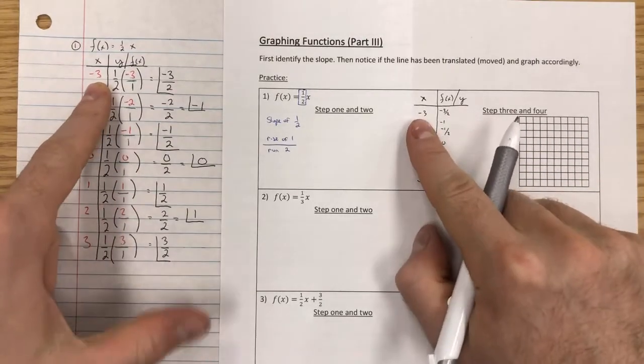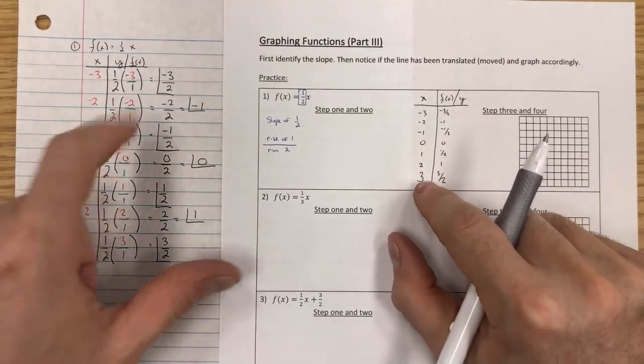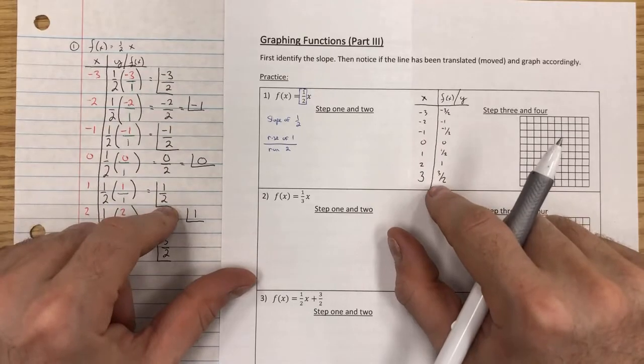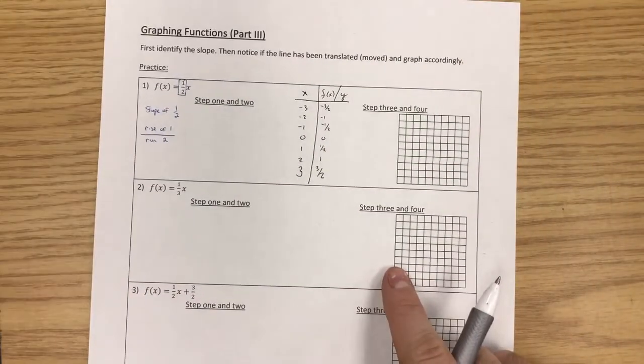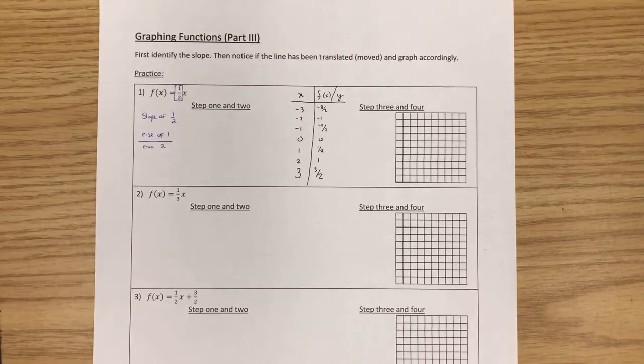And literally all I did was copy all my values of x and all the answers that I got after I plugged them in. And that allows me to focus more on what the graph is doing and less on the work I did to get this table created.